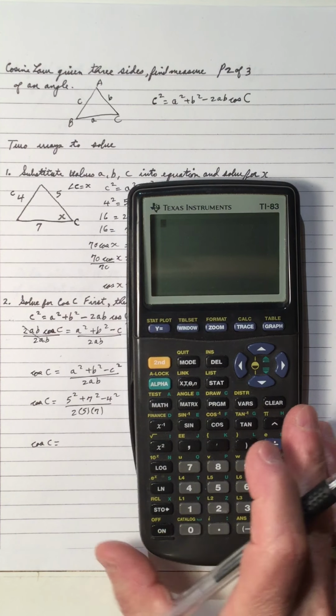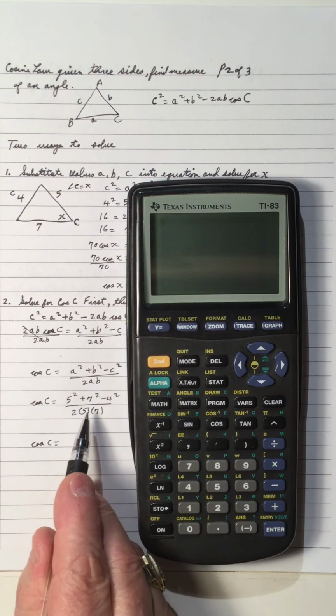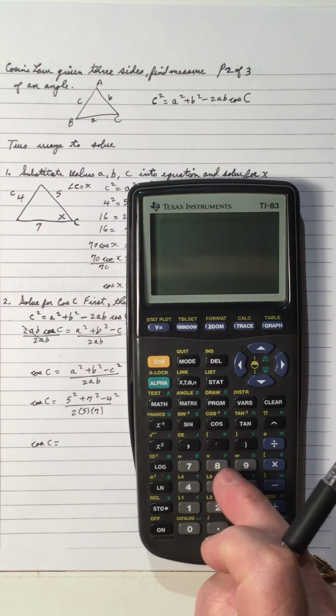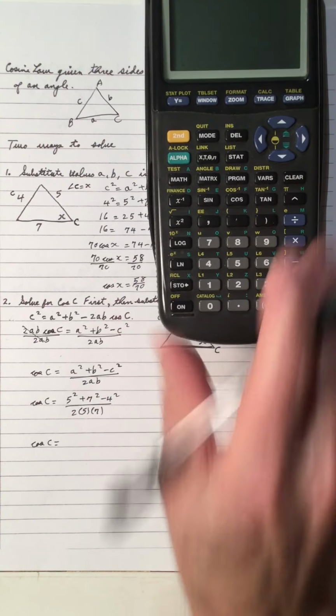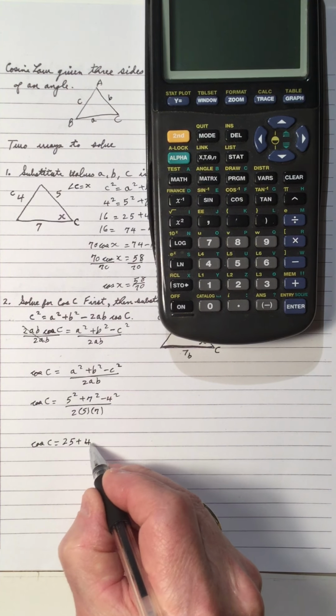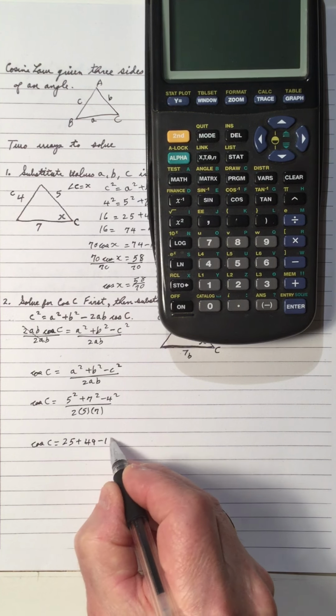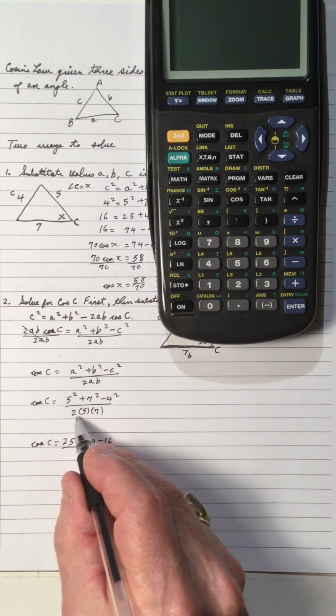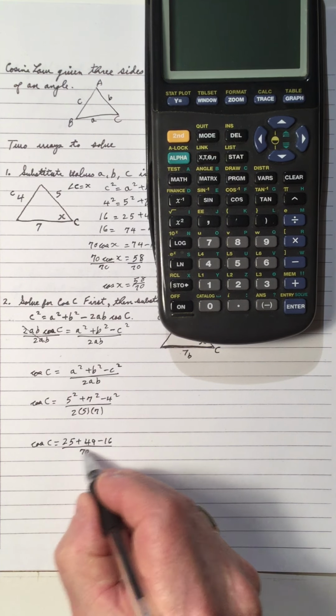So I clear it. Now, I can sub all this in the calculator, or I can work it out bit by bit. Let's leave the calculator there. I can go 5 squared is 25, 7 squared is 49, 4 squared is 16, and that's 10 times 7 is 70.